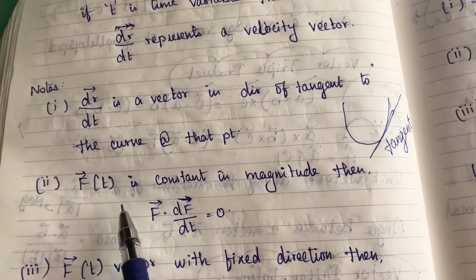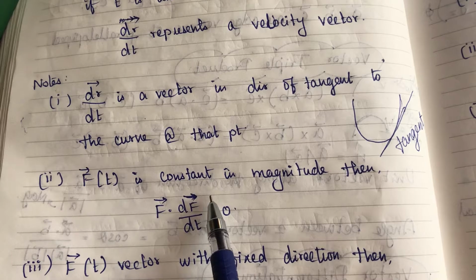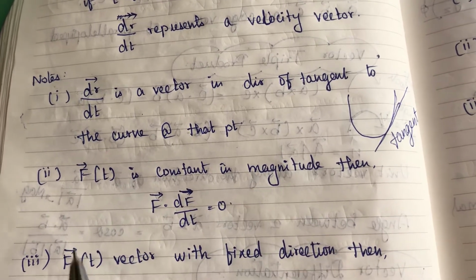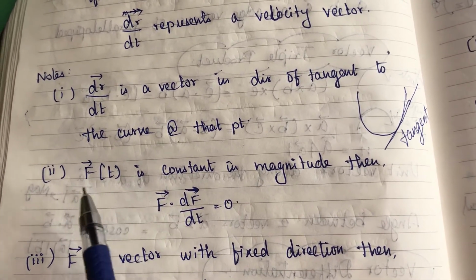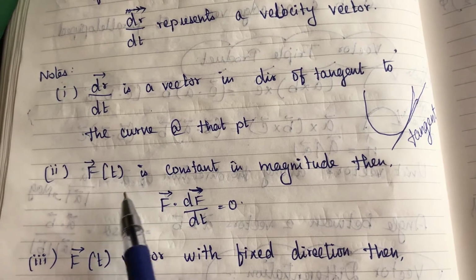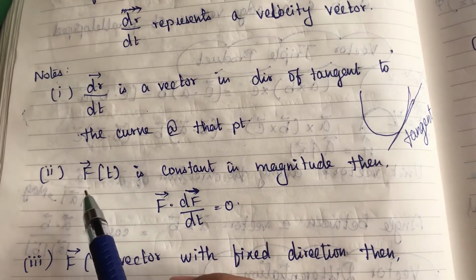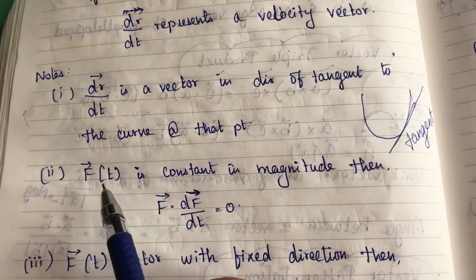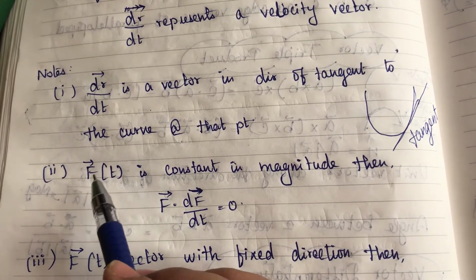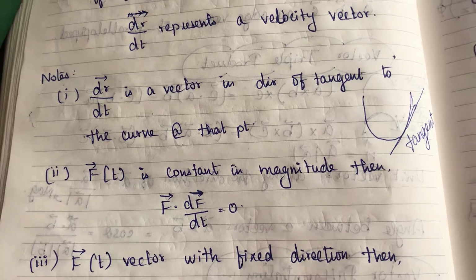If f vector of t is constant in magnitude, so the f vector is a function of t.